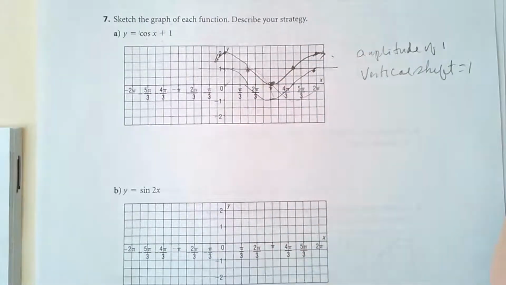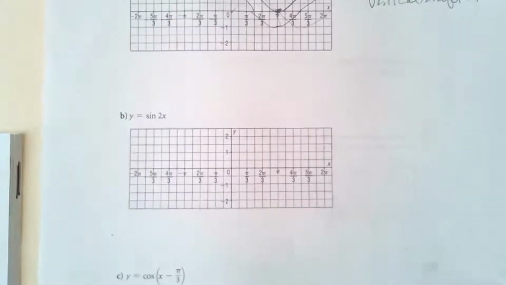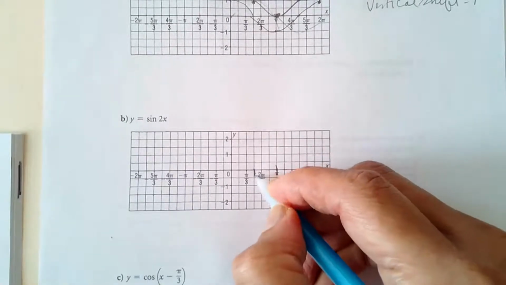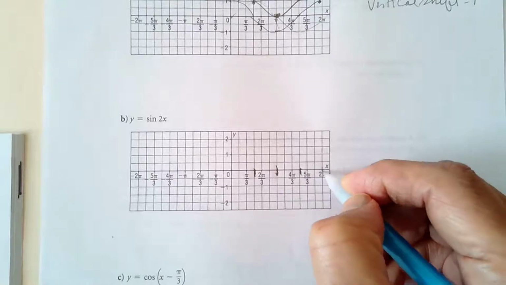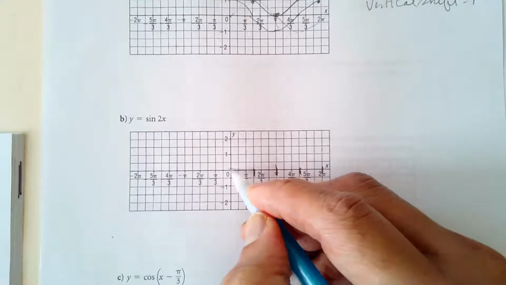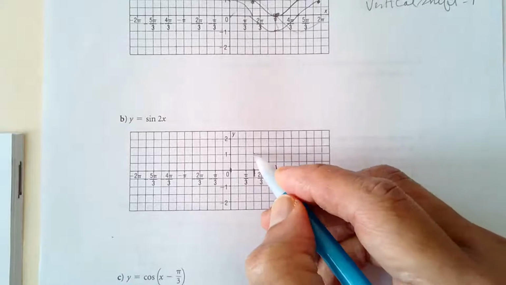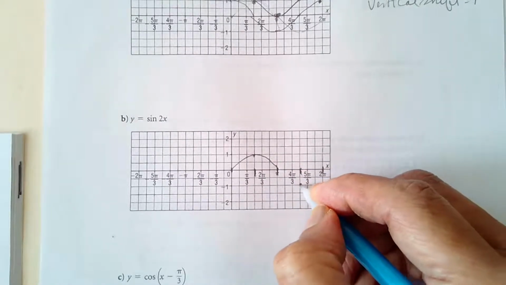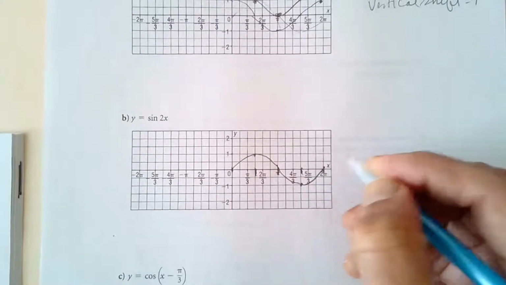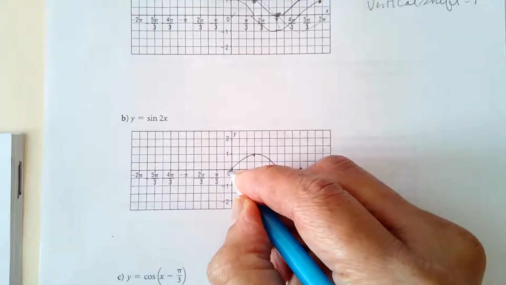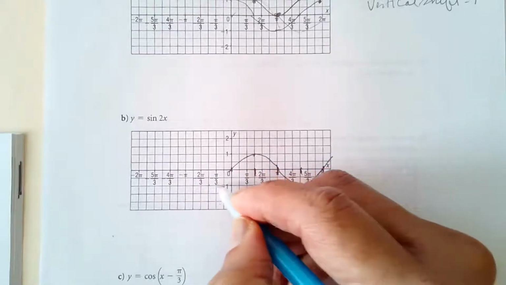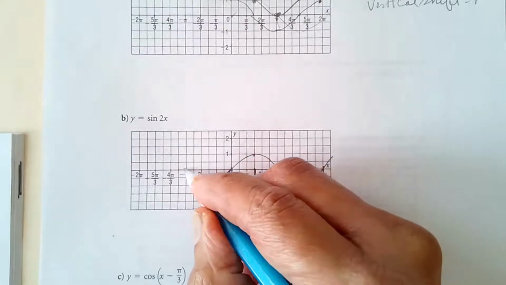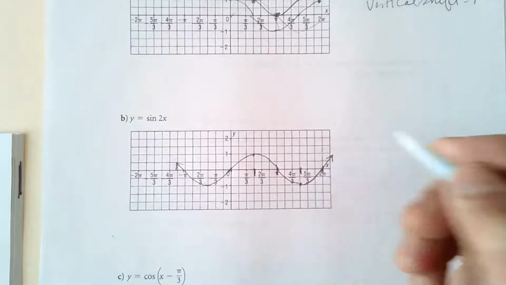So that's your cos. Now the next one is a sine function. So what I'll do, I'll use my regular sine. Here are my 4 points. Start from here. So it goes up, goes down, then so that's my sine function. It'll repeat, and this goes on and on.